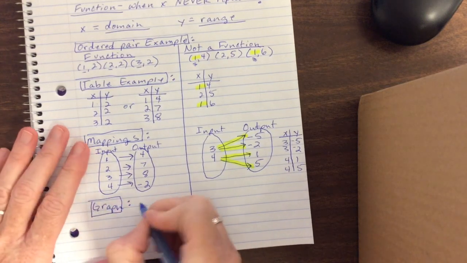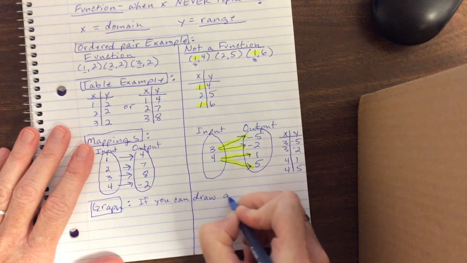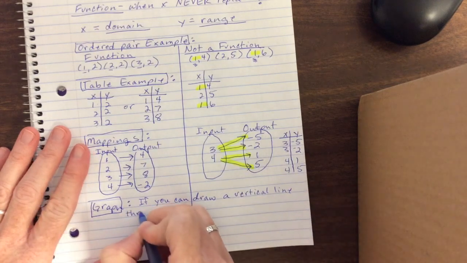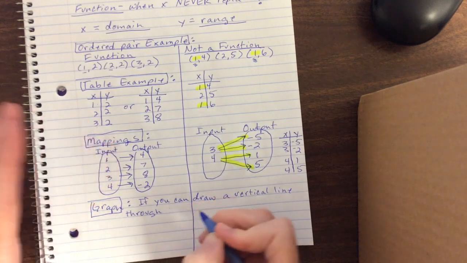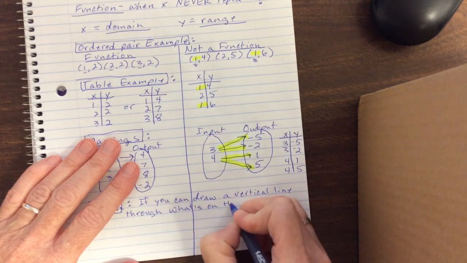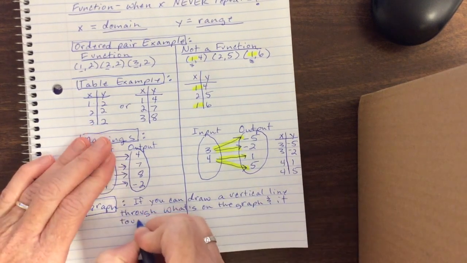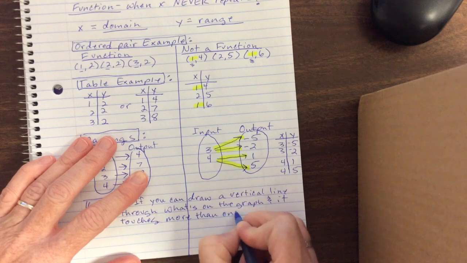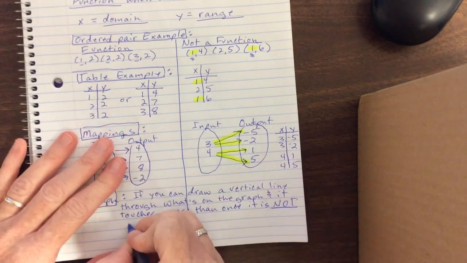Last one is a graph. And the trick here is if you can draw a vertical line through what's on the graph, and it touches more than once, it is not a function.